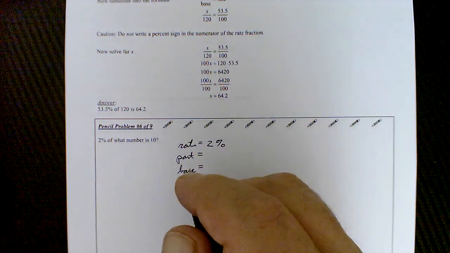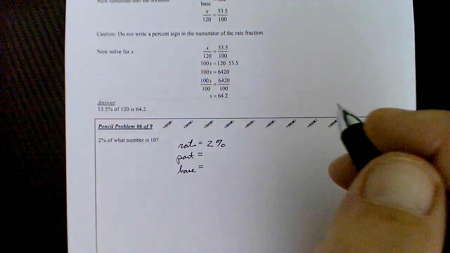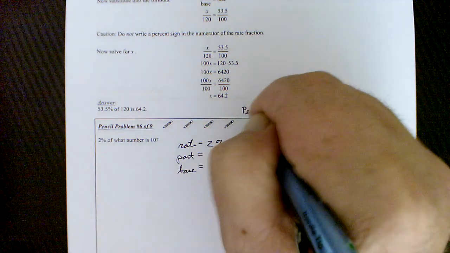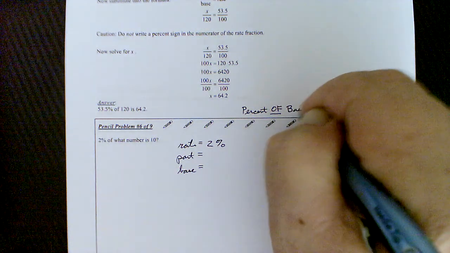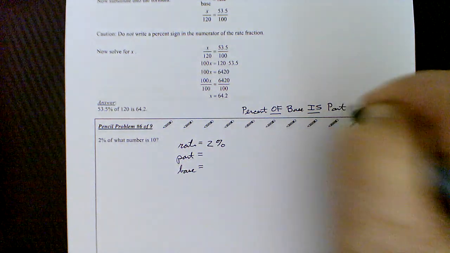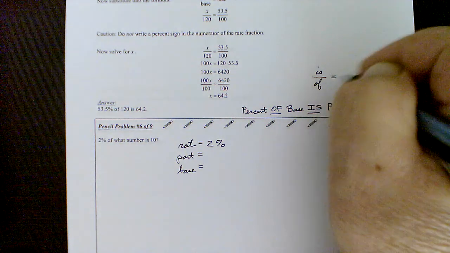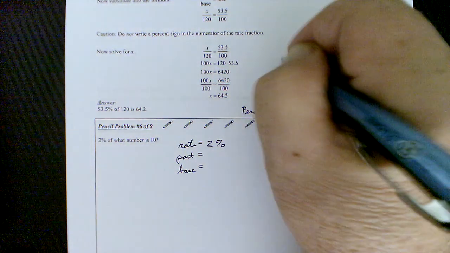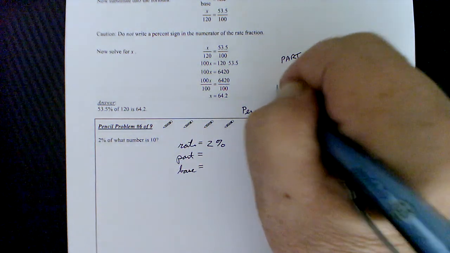Is that the part or the base? Well, here's a key phrase that we're going to be using momentarily as well. The idea is that the percent of the base is the part. And that's why when I wrote earlier, the is over of equals percent over 100, the is represents the part and the of represents the base.